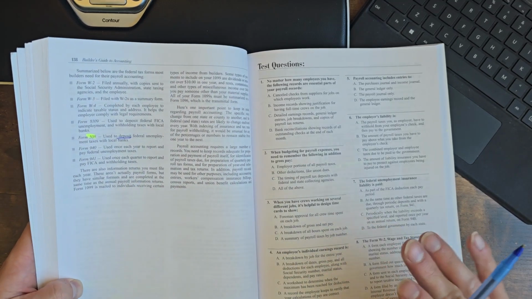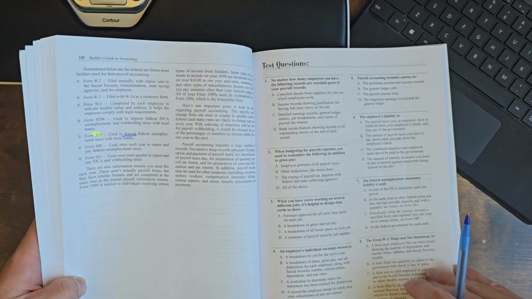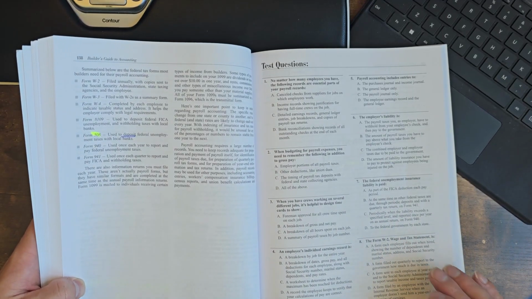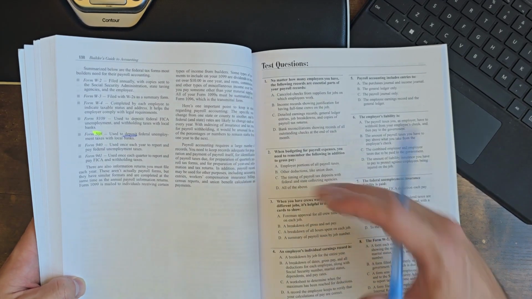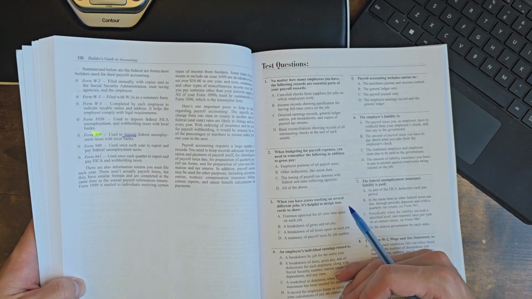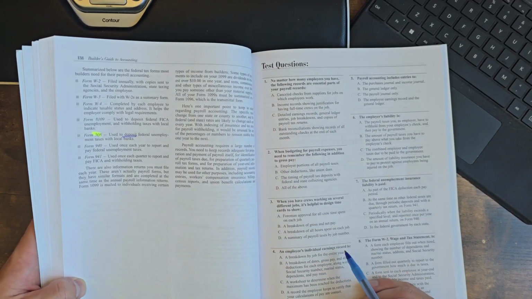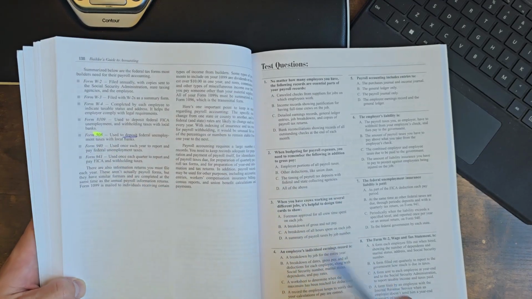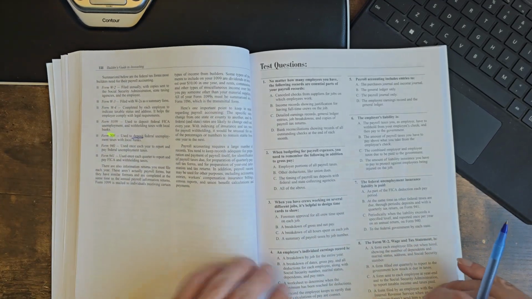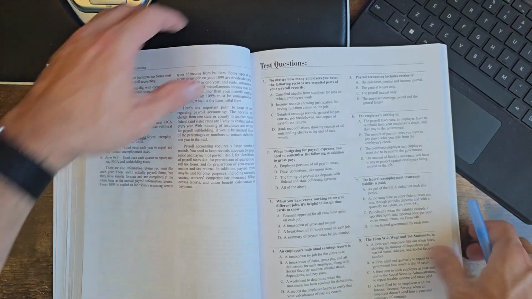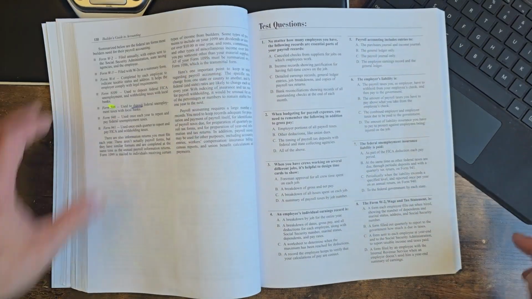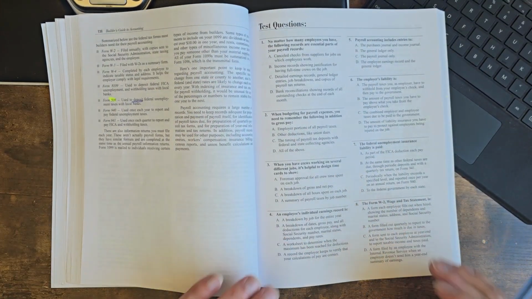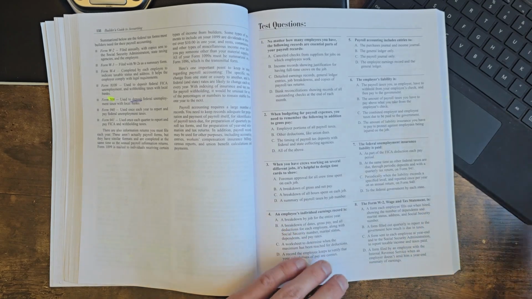So again, make sure you read the test questions carefully, and read the answers, you can always work backwards. So if you had form 508 and you're like, well, I don't know for sure, look up each form and read the definition of each form. Take your time. You have 6.5 hours. That is plenty of time. Plenty of time.